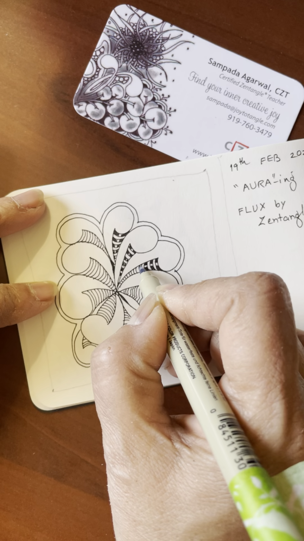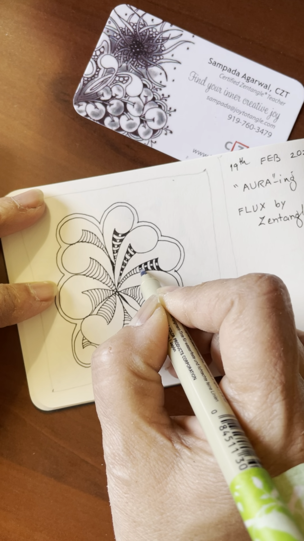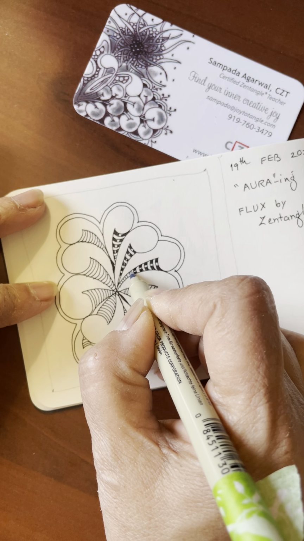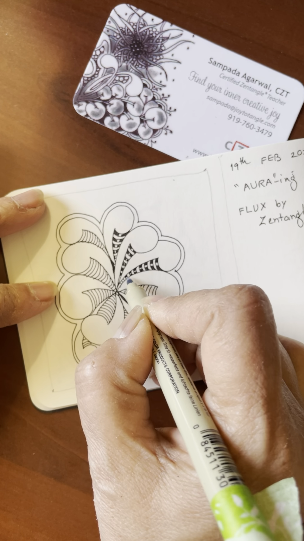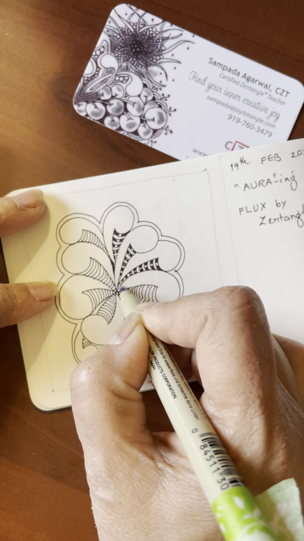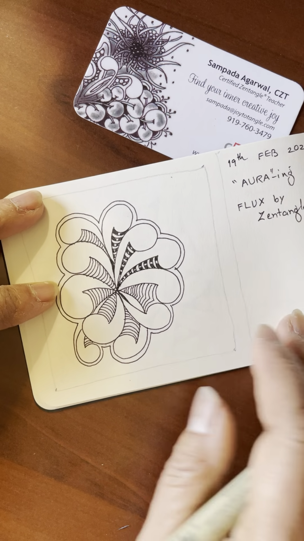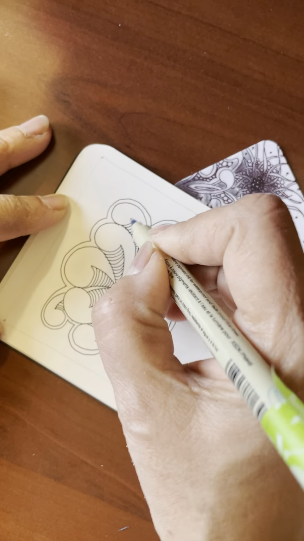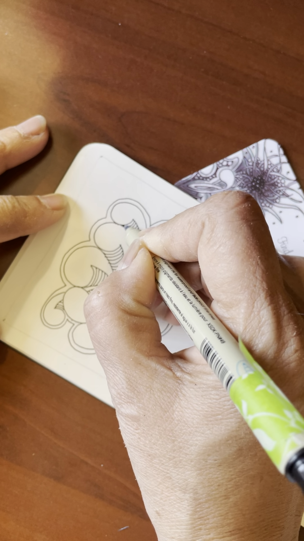And little by little, one stroke at a time, we just learn these little nuances, and one day, lo and behold, you will call yourself an artist. It is that simple.